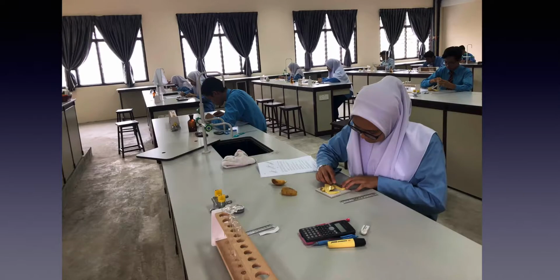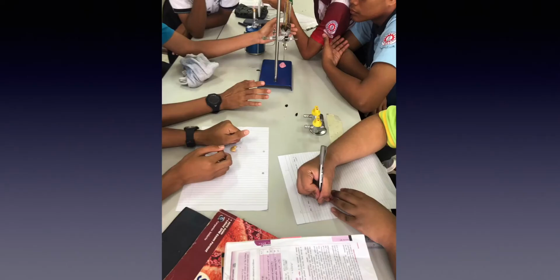Finally, the last step is writing a report. After you have completed the experiment, you need to write a report to prove that you have conducted the experiment. If a report is not written, your experiment will be invalid.